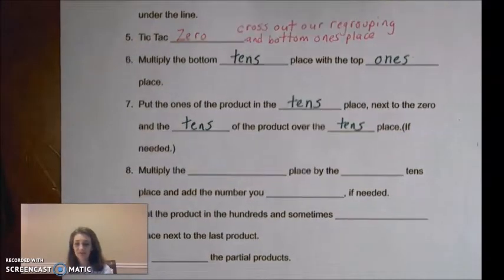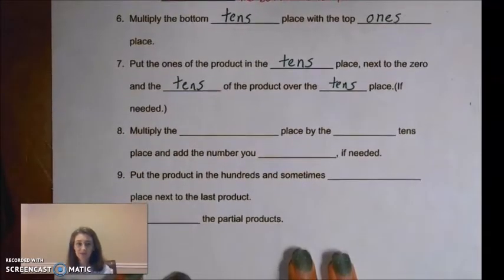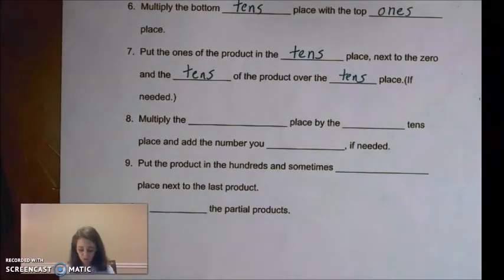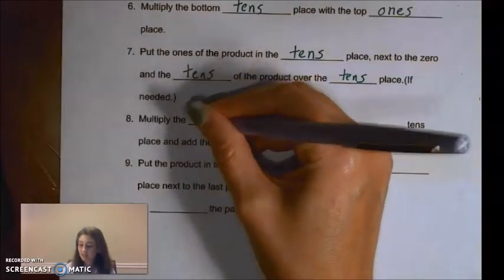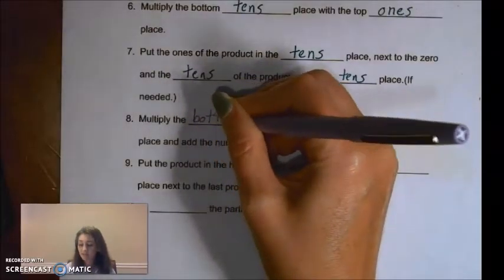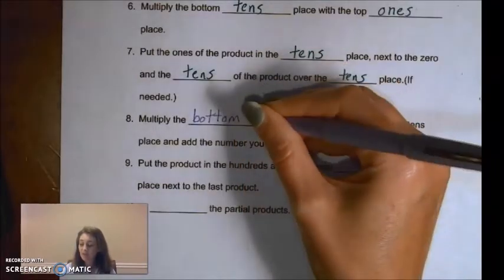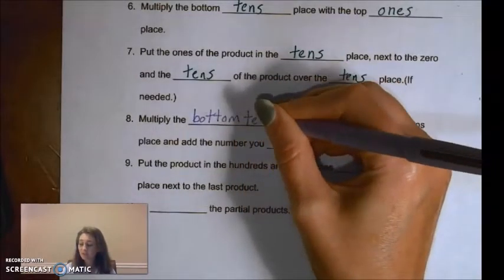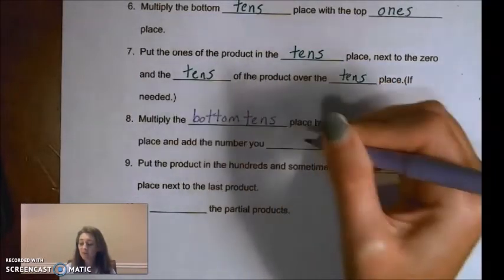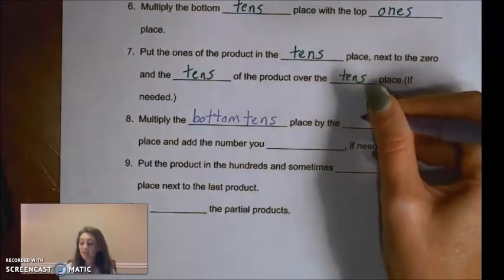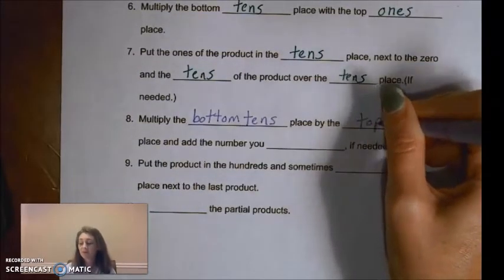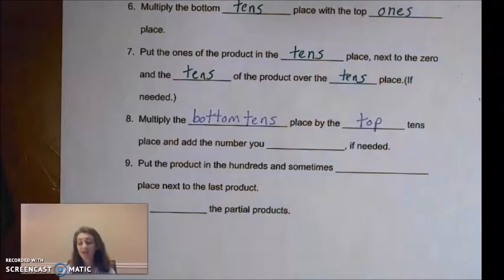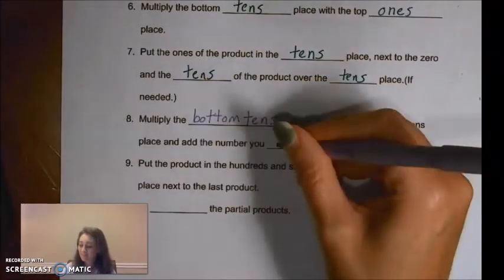All right, next step. Slide it up again. We're going to multiply the bottom tens place, the one we just used to multiply by the ones, by the top tens place, and add the number you regrouped if needed.